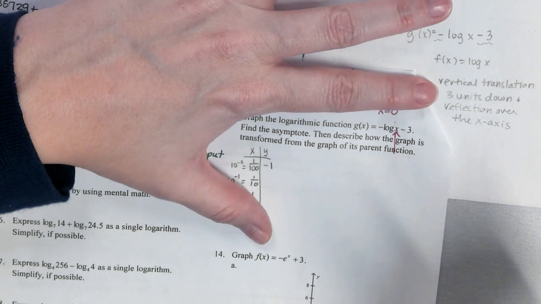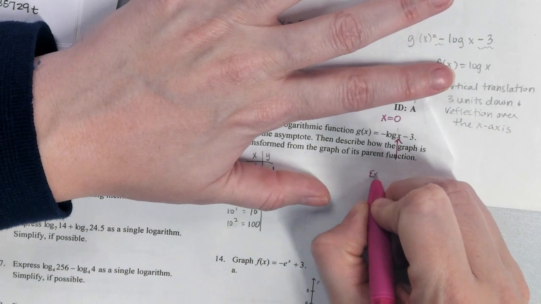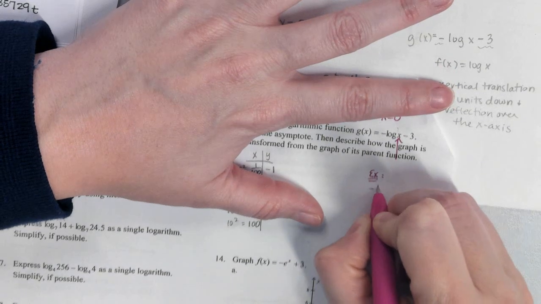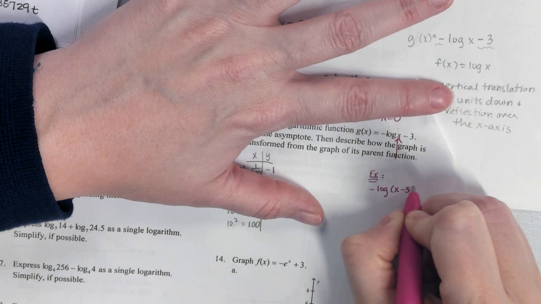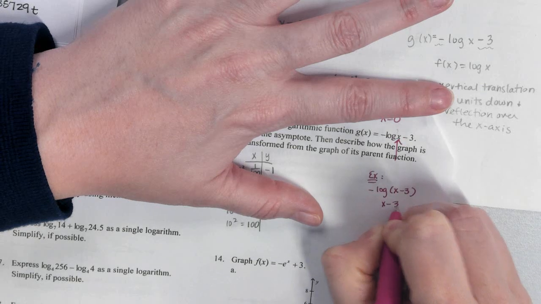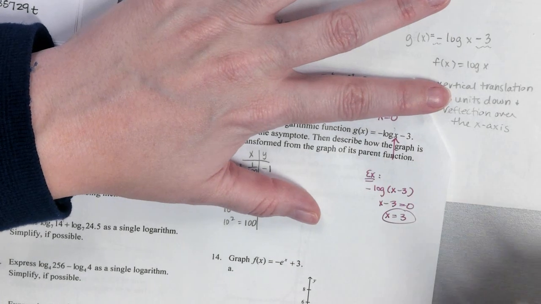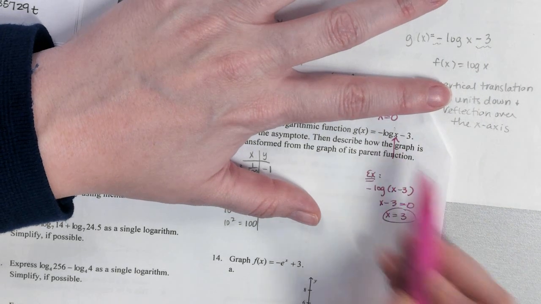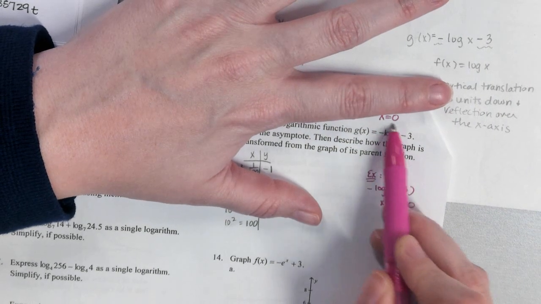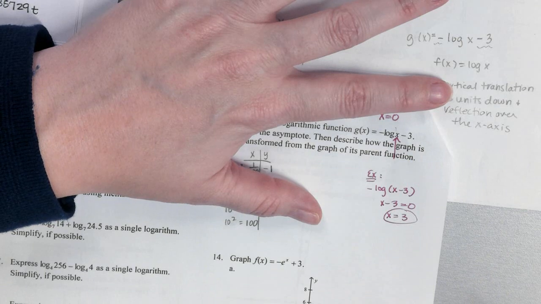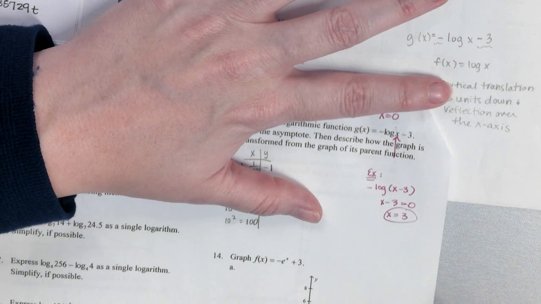If it was something like, for example, negative log of x minus 3, that's when you would set that whole thing equal to 0 and solve. Basically you're looking for the parentheses, and if there aren't any, it's just x equals 0. So that's just a different example.